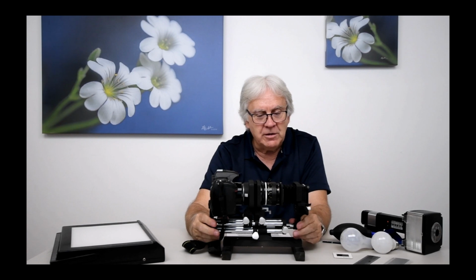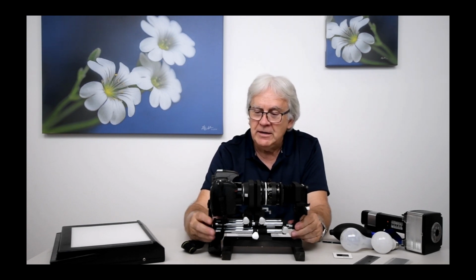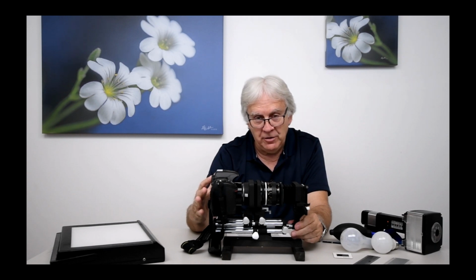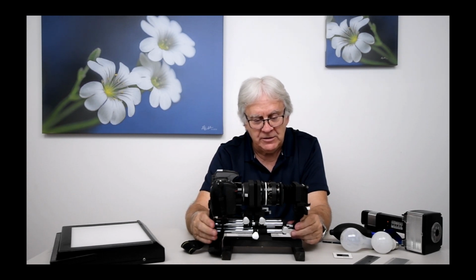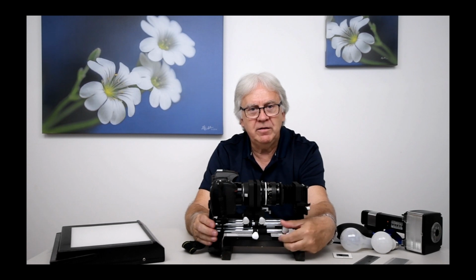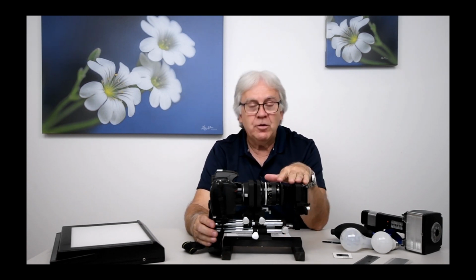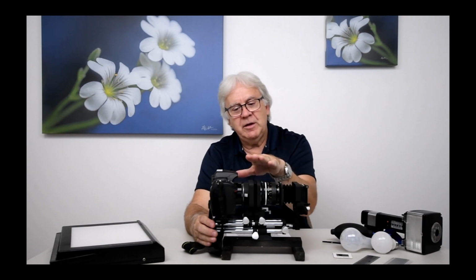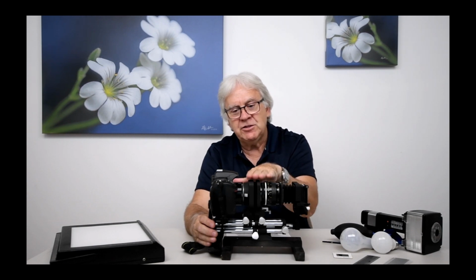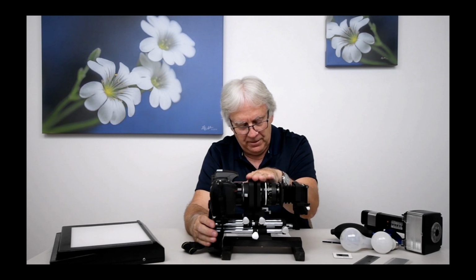And to make the focus, I will just move the slide or the film back and forth until it's in sharp focus in my camera. So once it is in sharp focus, you lock it there, so you ensure that the focusing is not changing anymore and the magnification is not changing anymore either.